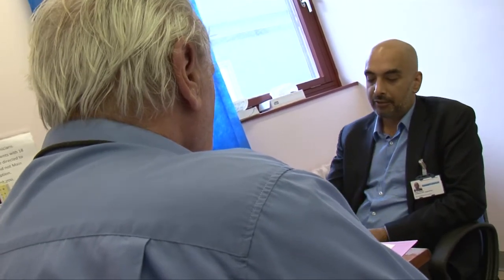If Robert is healthy, he could be offered an endovascular aortic repair, sometimes called an EVAR. This is a keyhole procedure where the doctors use special tools to look inside the body and fix the aneurysm. Robert would have to stay in hospital for 1 or 2 nights.